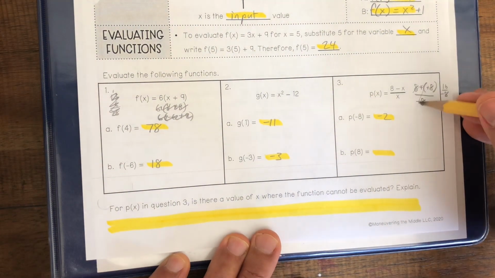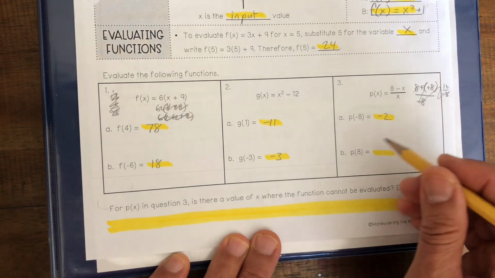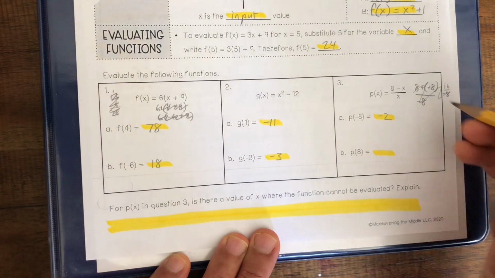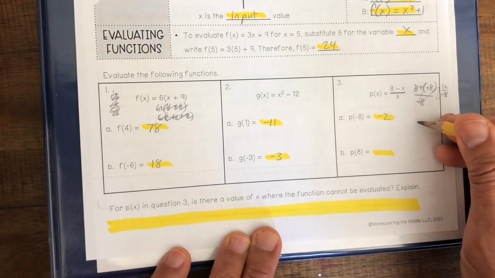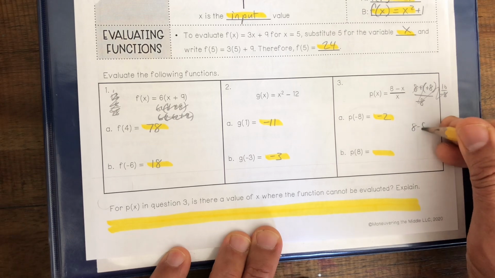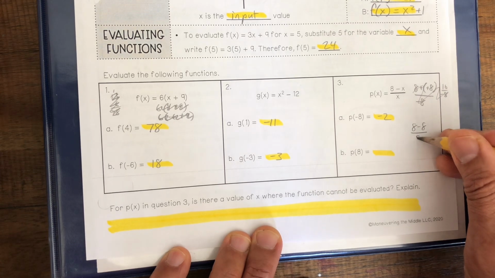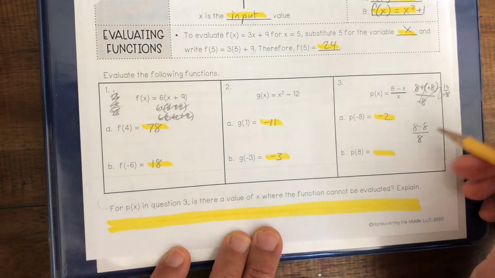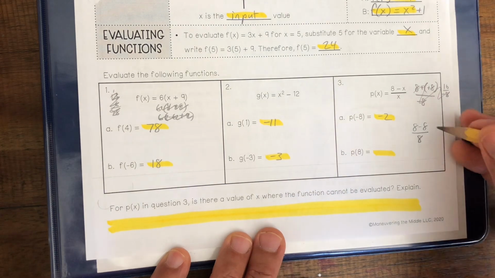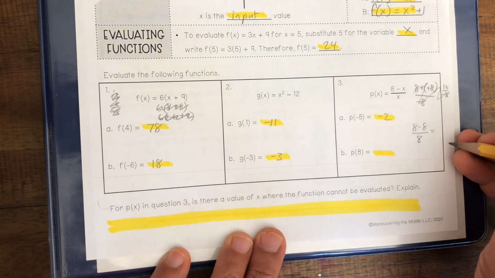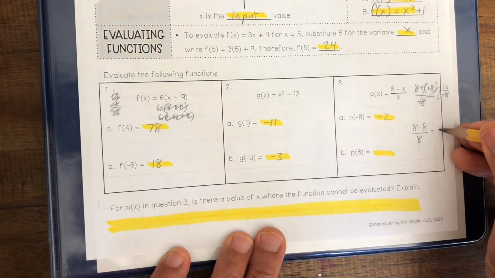Now p of positive 8, and we get 8 minus 8 over 8. So 8 minus 8 is 0. 0 divided by 8 equals 0.